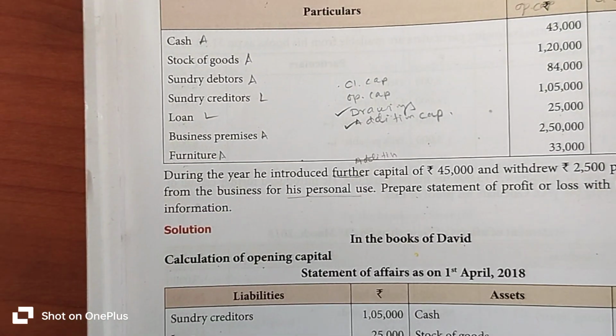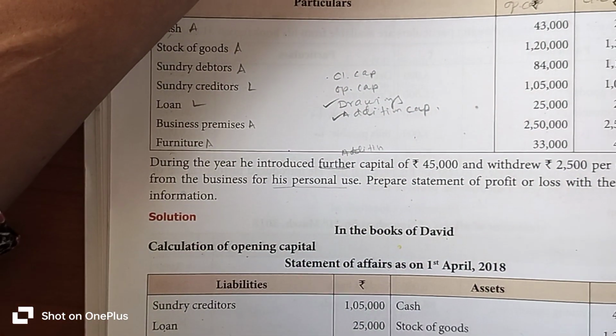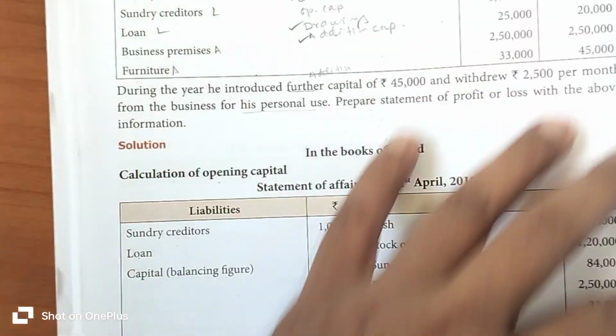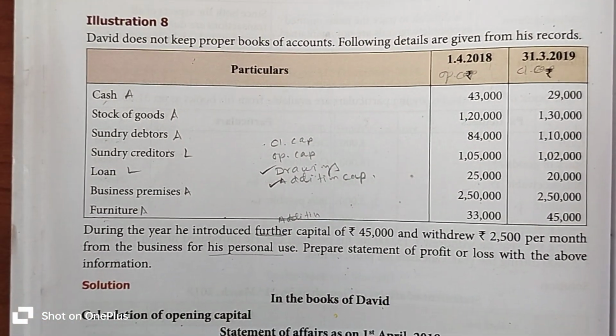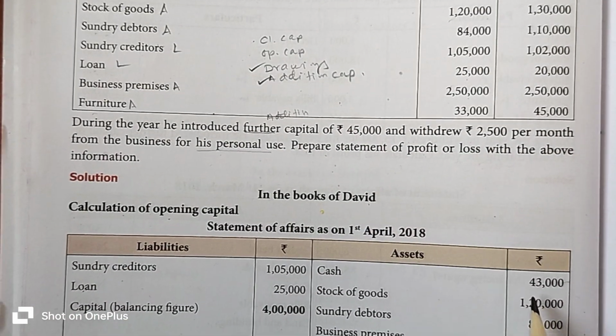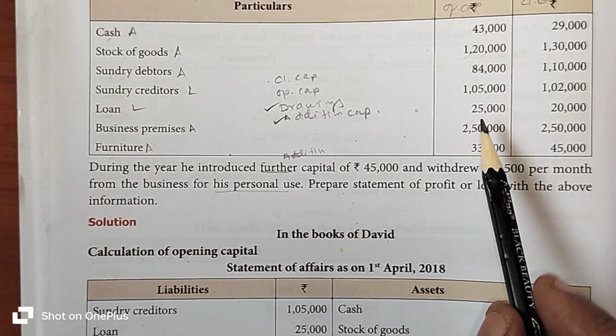Cash means 43,000, we have to enter on the asset side. And stock of goods 1,20,000 we have to enter here.